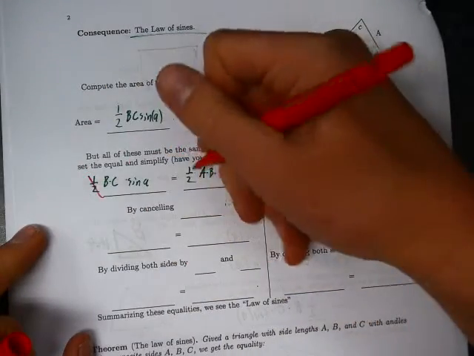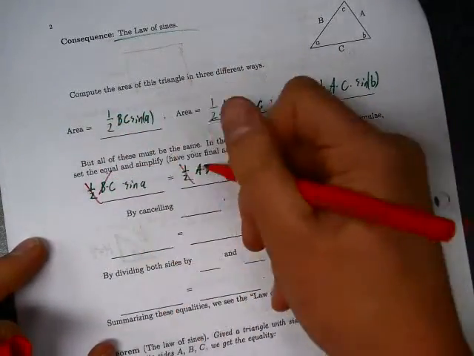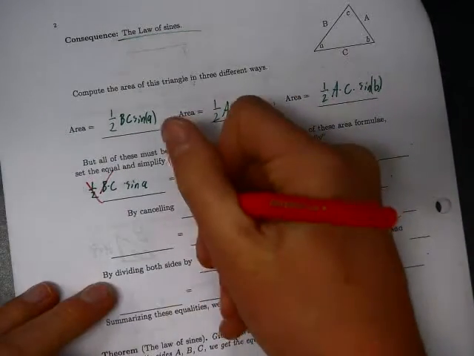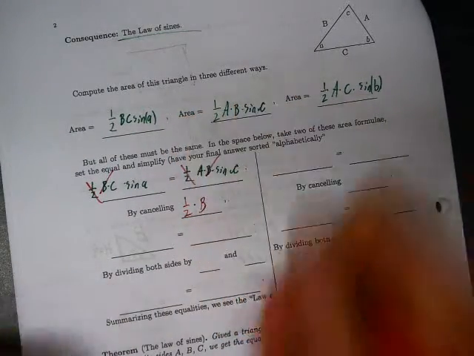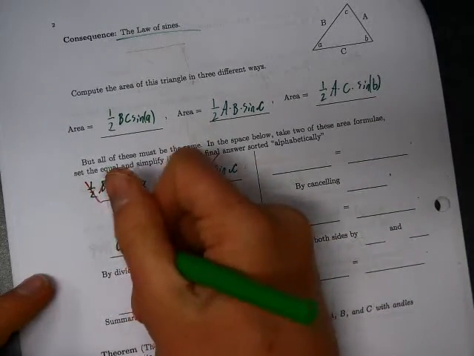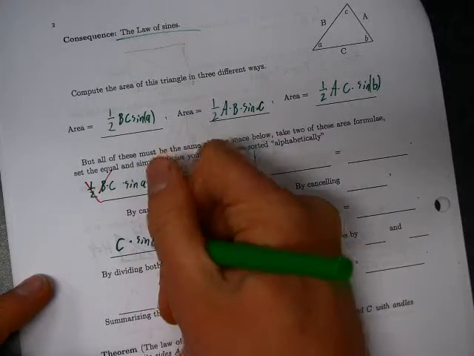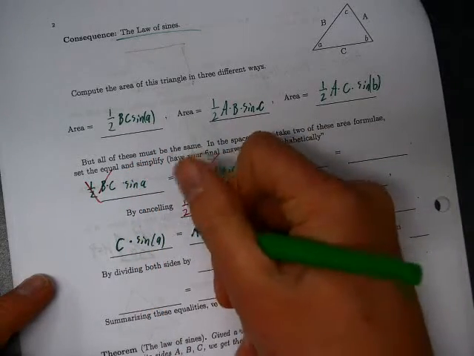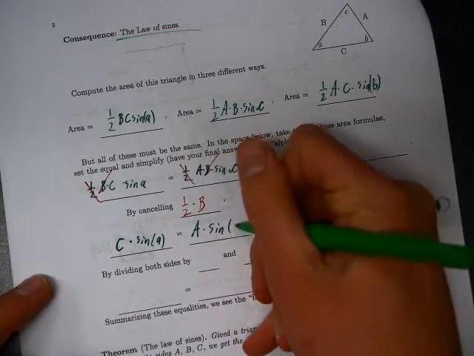So let's look at that equation and try to simplify it. Do you see anything that cancels? Do you see any of the same thing on each side of the equal sign? 1/2 and B. There's a 1/2 on each side and there's a B on both sides. So by canceling the 1/2 times B from both sides, which means you're dividing it from both sides in this case, but that's okay, you'll see that c times the sine of a is equal to a times the sine of c.